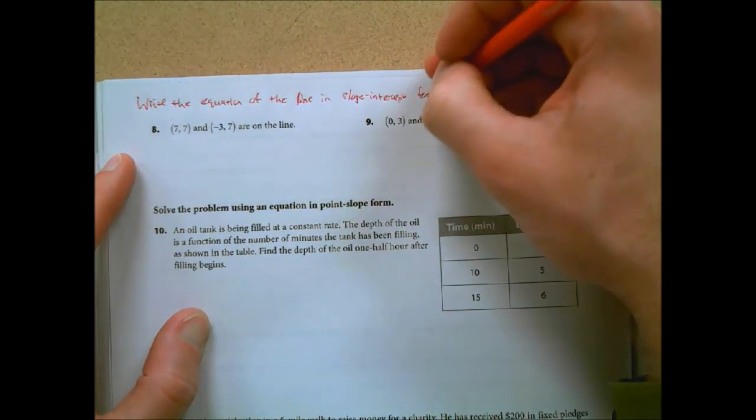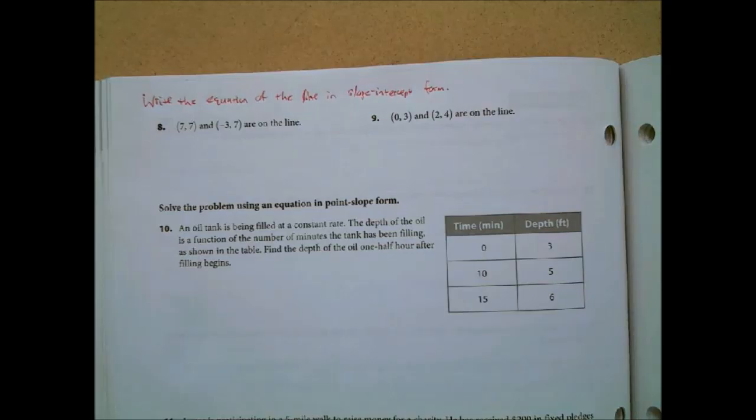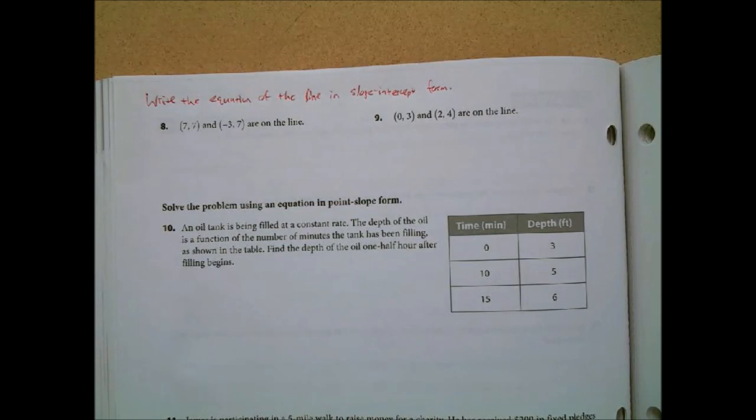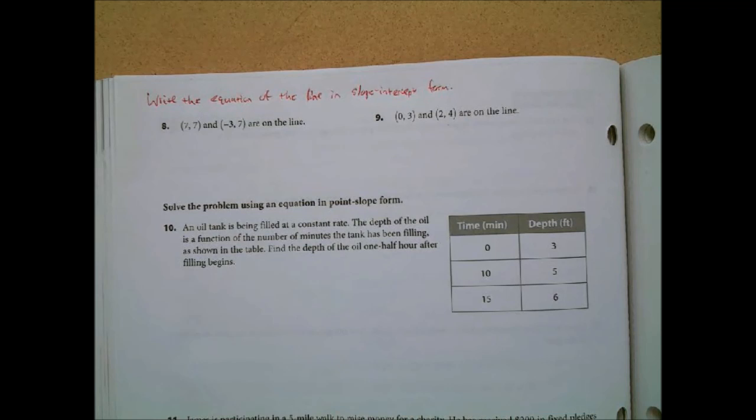All right, so we're going to look at 8 and 9 first, and then we'll do some word problems. Okay, so number 8. What page is that? 256, please. Question, Dylan. Yes. Okay, and we're going to do number 9 first, and then we'll talk about number 8. Okay, so let's do number 9 first.